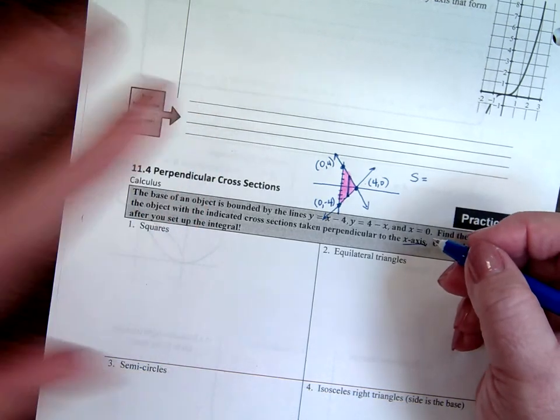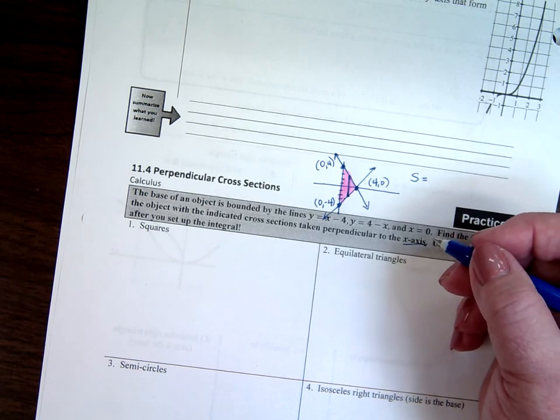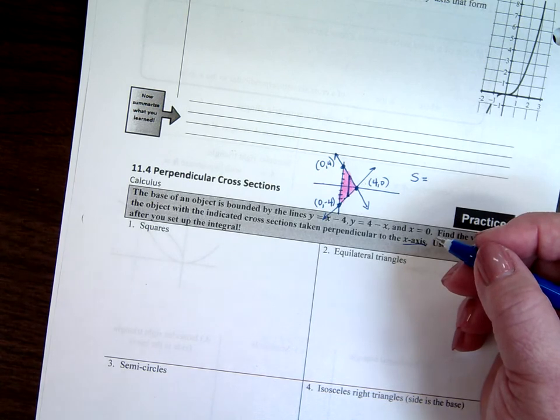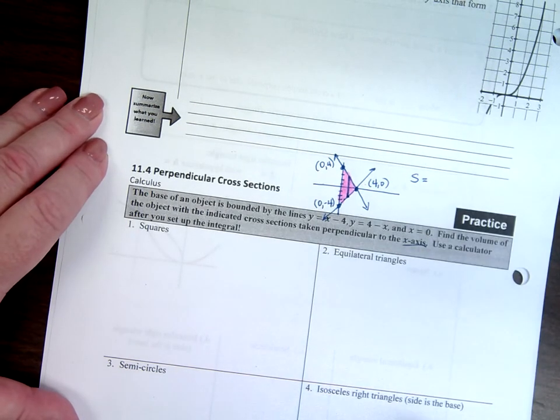This one I'm not revolving, so I don't need a pi involved in these. You'll notice none of them had pi because they're not revolving. They're not circles. It's just a volume covered by your curves.